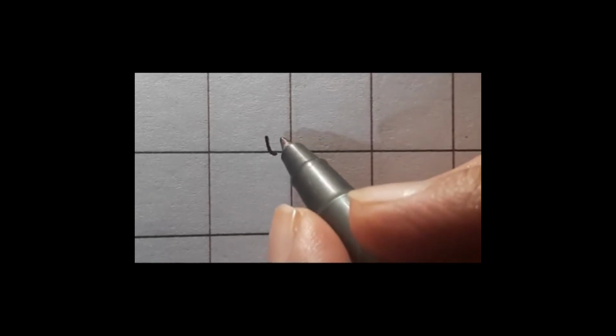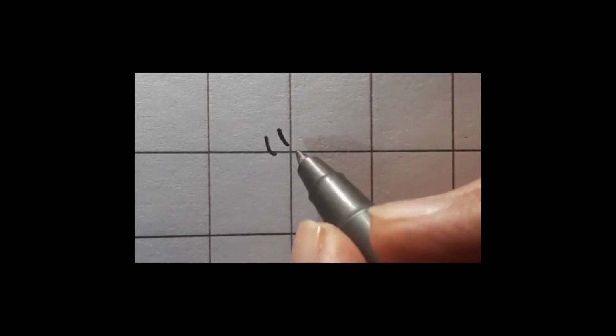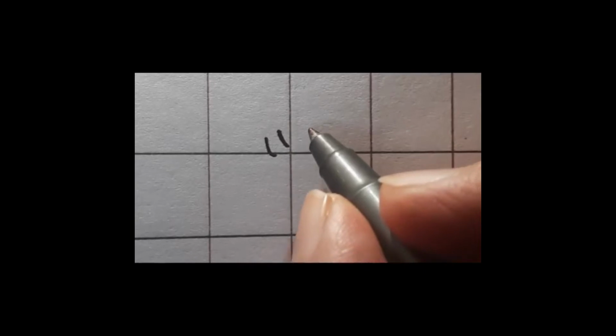So for tsu, you just have to draw two small lines like this and then followed by a curvy line like this.